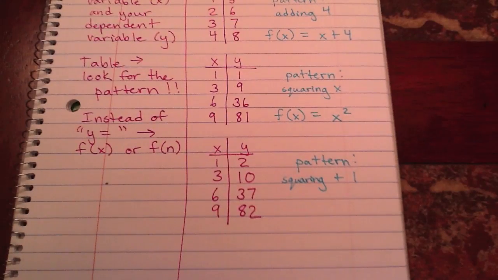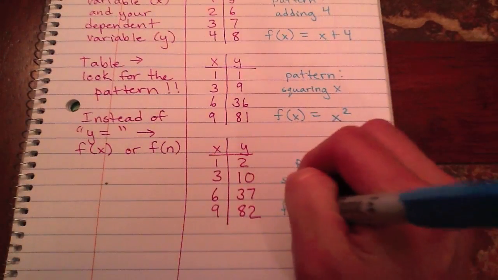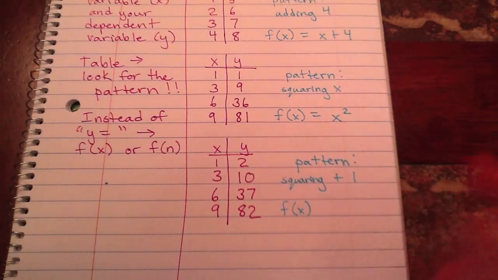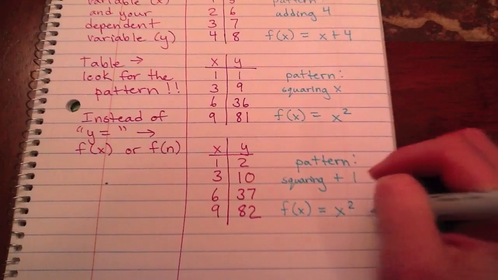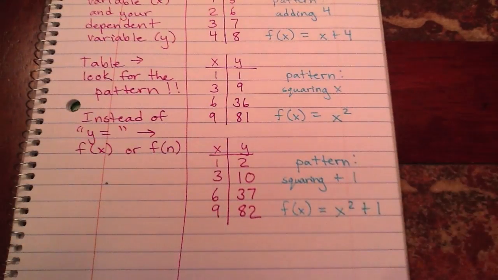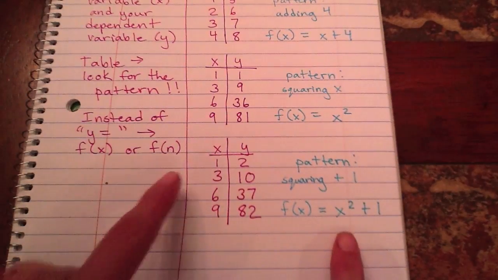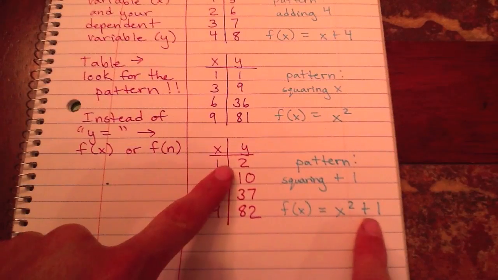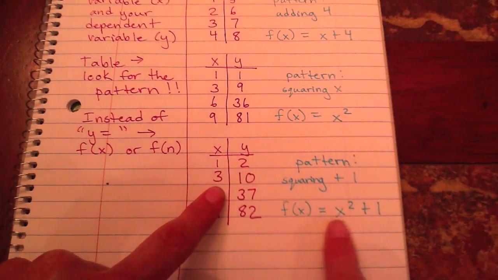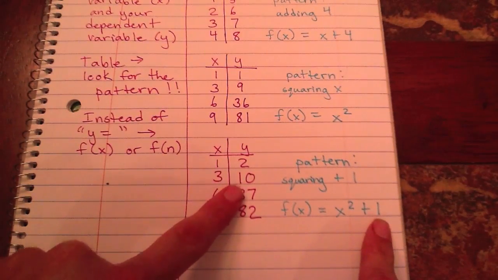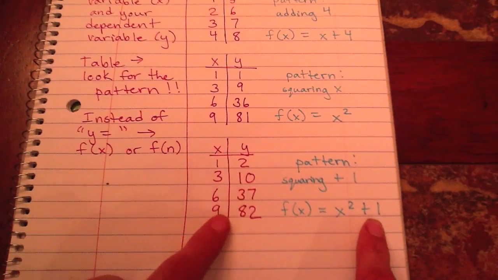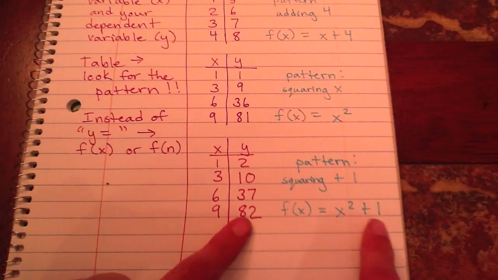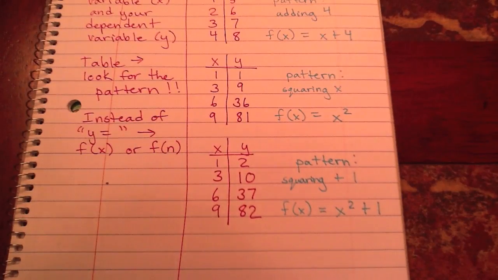And now you're going to set that up exactly like you set every other one up. So for this function, when x equals some number, I'm going to take it and square it, and then add 1. And then you can try it. 1 squared is 1, 1 plus 1 is 2. 3 squared, 9, 9 plus 1, 10. 6 squared, 36, 36 plus 1, 37. 9 squared, 81, 81 plus 1, 82.